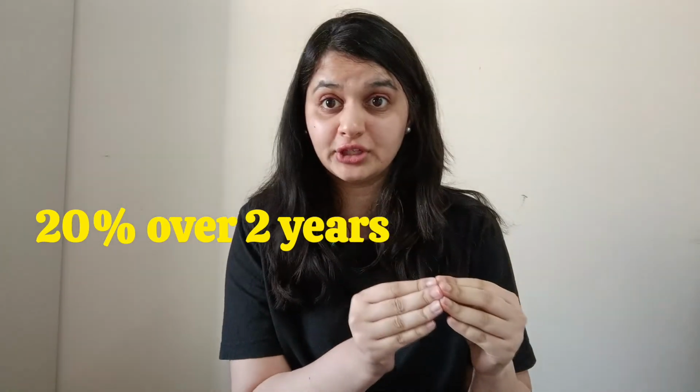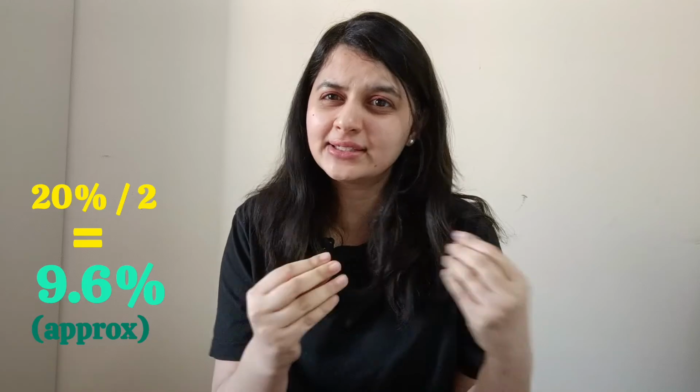The second one is absolute returns, calculated on the absolute value of the investment over a period of time. So, for example, if I invest 1 lakh rupees in the mutual fund and it increases to 1,20,000 rupees over 2 years, then the return is 20%. The third one is the annualized returns. This is basically the average yearly returns. So, for example, if your mutual fund has 20% return over a period of 2 years, that means the annualized return could be around 9.6% per year.